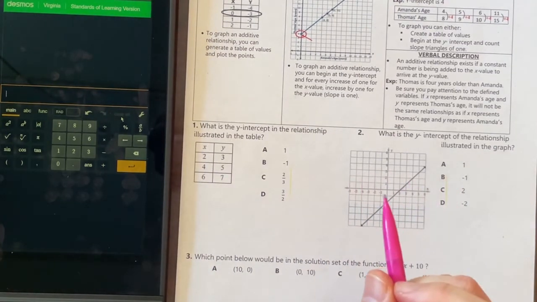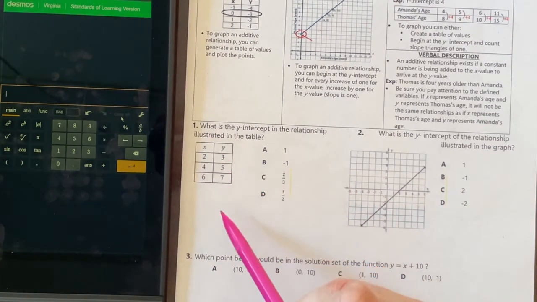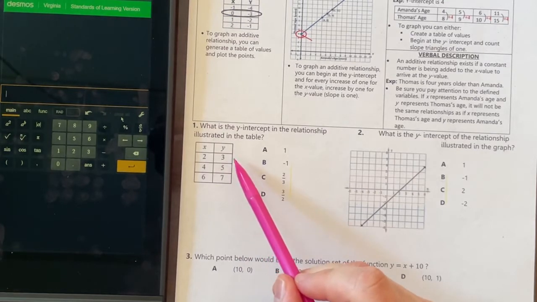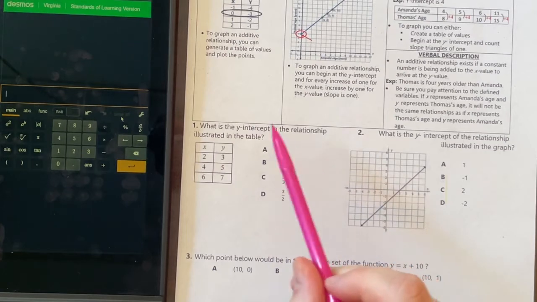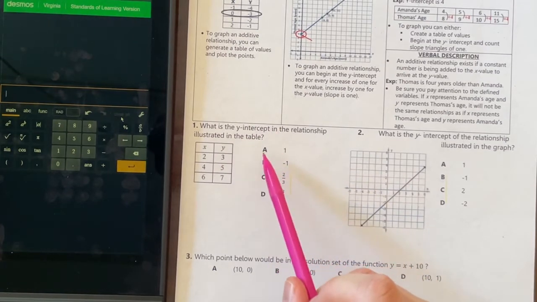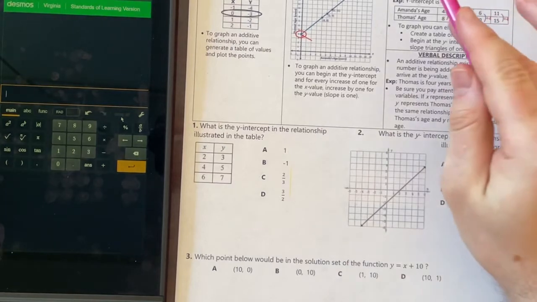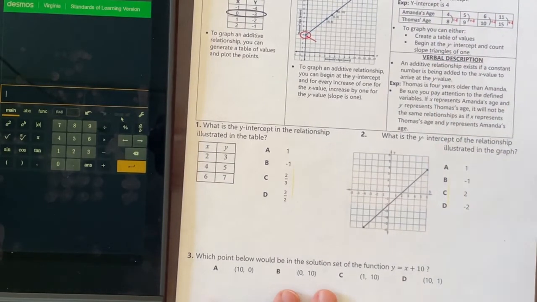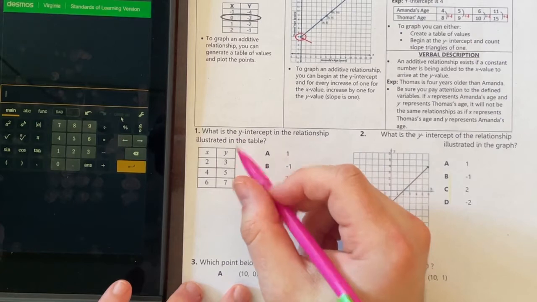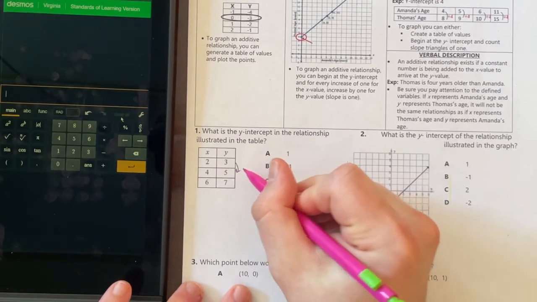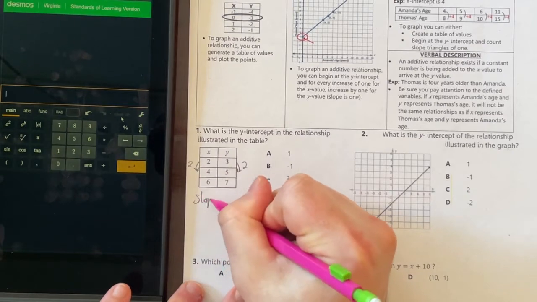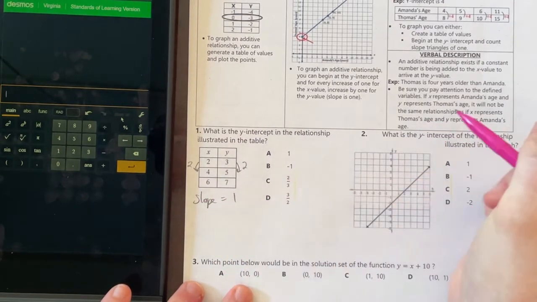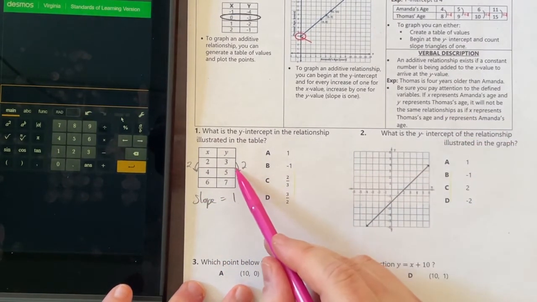What I like to say is you can figure out what the change in y is, or the change in x, but you always know that when it gives you that slope, it's most likely going to be a slope of 1. Again, my change in y is 2, my change in x is 2, and so slope equals 1. And so that means I can also go up the ladder.